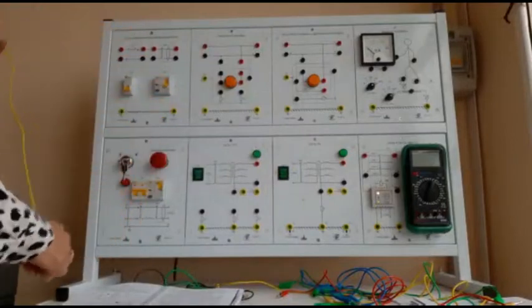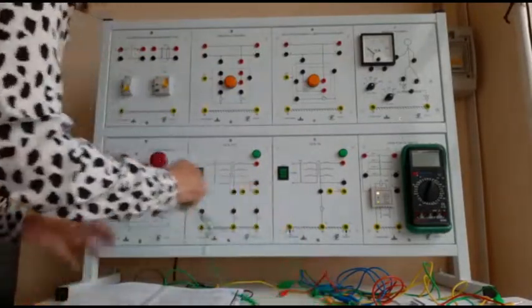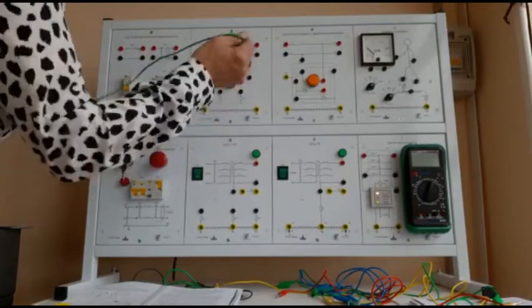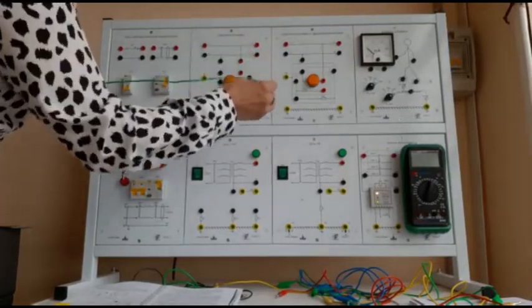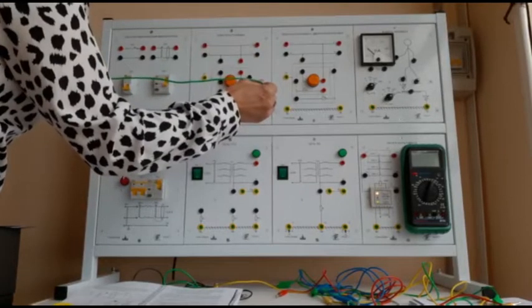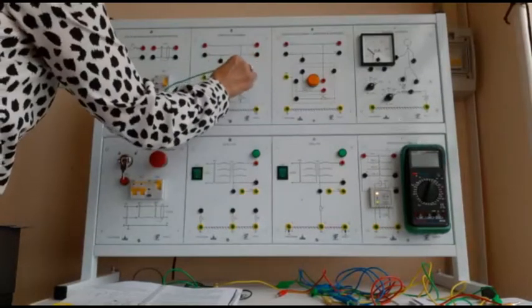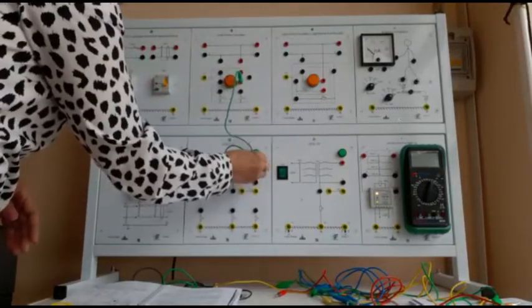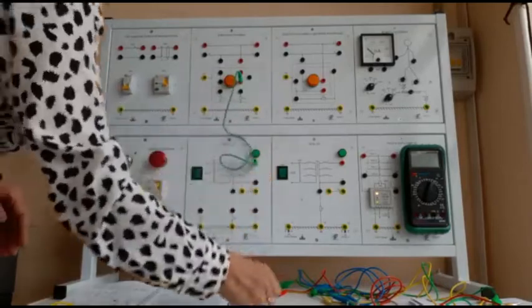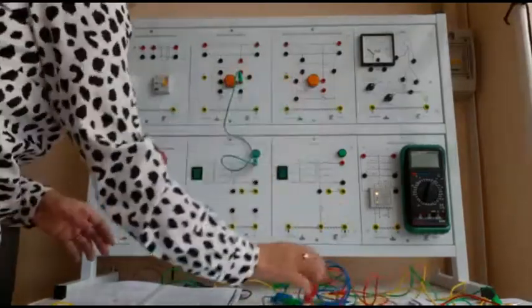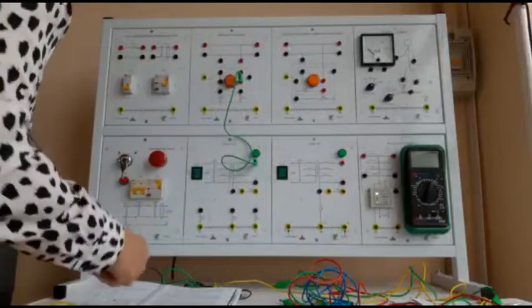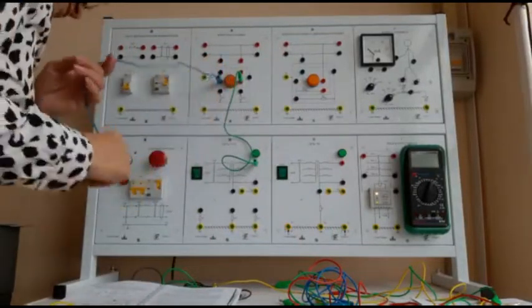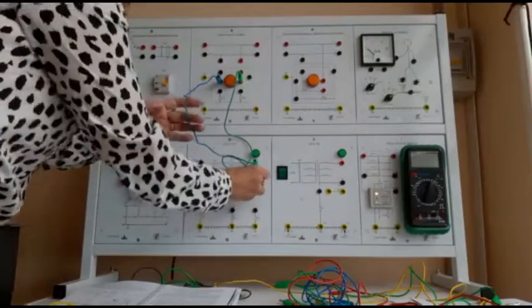We take the cable and we connect L1 to the module TTIT. I hope you all remember what TTIT stands for. Then the second cable goes to the neutral of the module, from the top to the bottom where the neutral is.